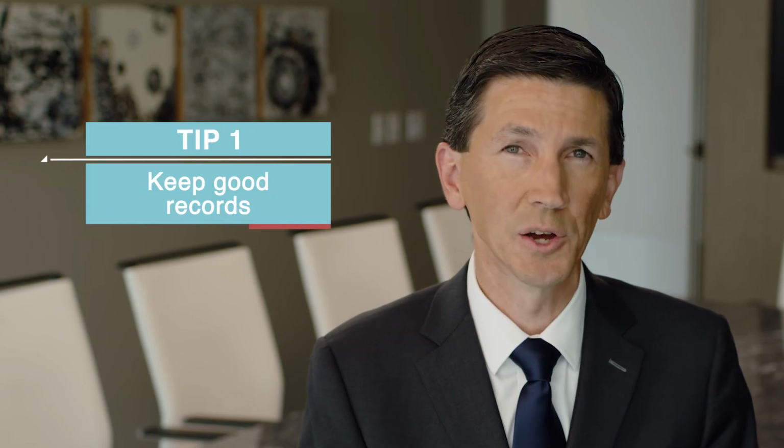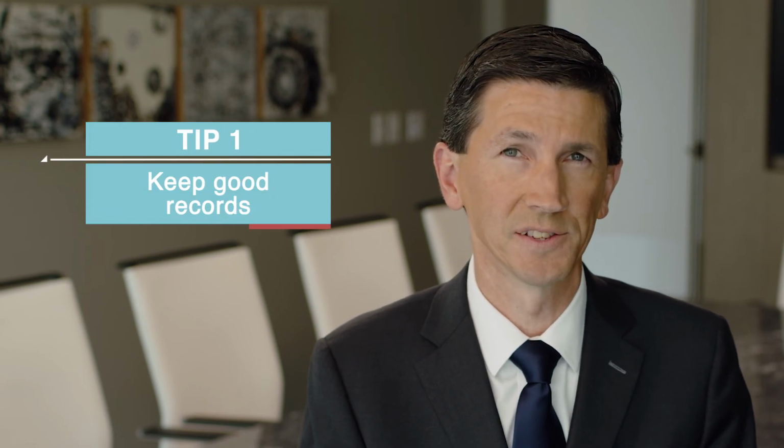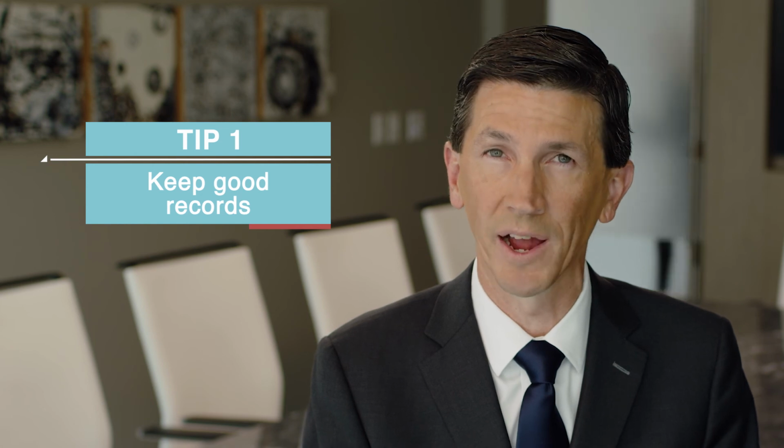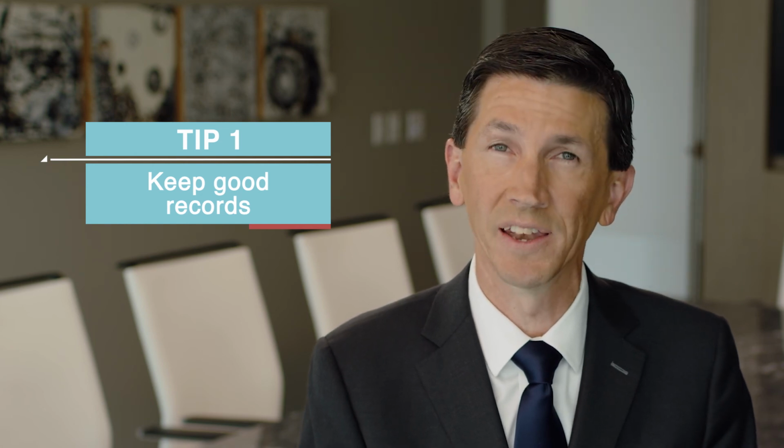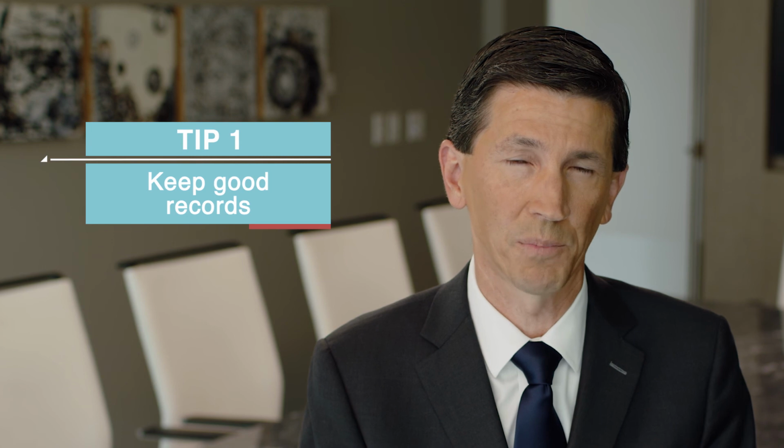So my top piece of advice for someone that wants to or needs to prove something as their separate property is keep good records. There's no such thing when you're trying to prove something as your separate property as having too many records, but often people don't have enough records and so they lose their separate property.